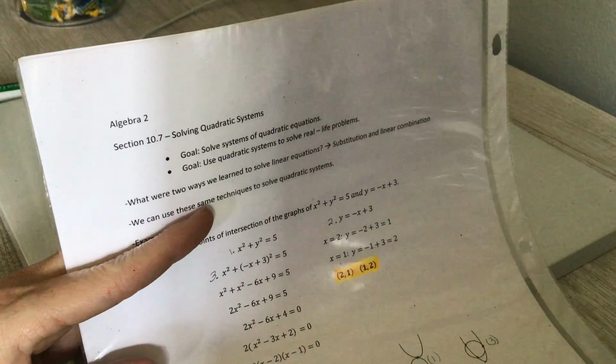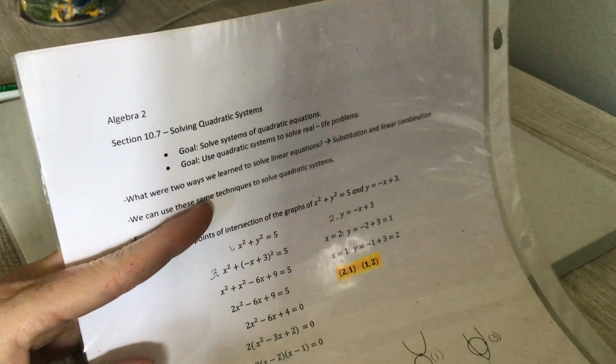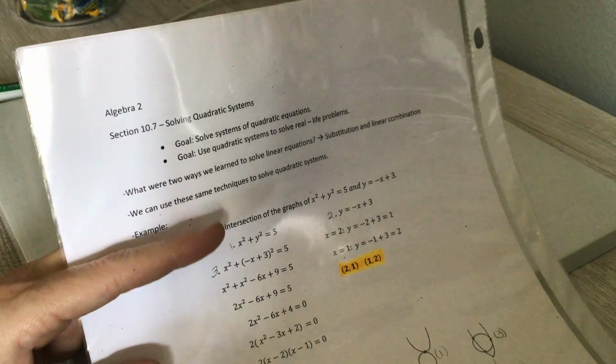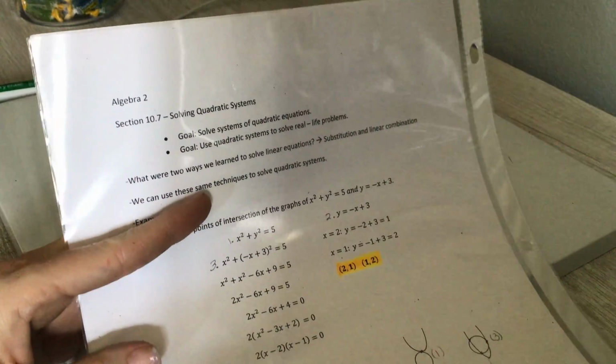It's 10.7. So just putting all of the quadratic equations, right, in two variables now together. So your conic sections. You're solving quadratic systems, right? So when we were looking at linear systems, it was taking two lines and figuring out where they intersected, okay? Same thing for solving a quadratic system. You're taking two conic sections and deciding where they're intersecting, okay?